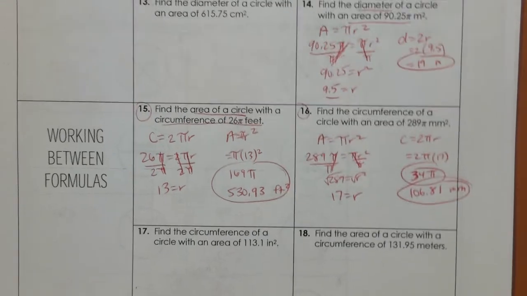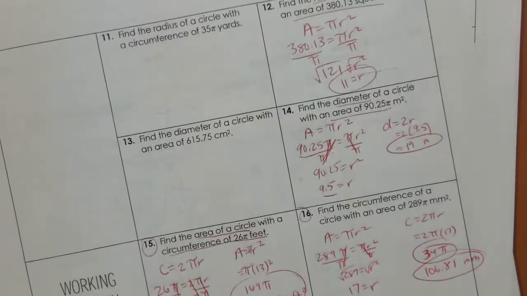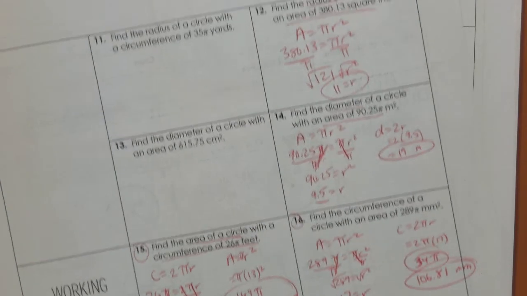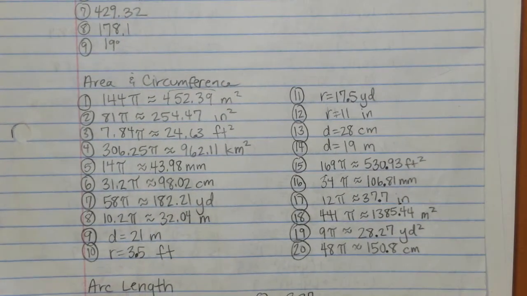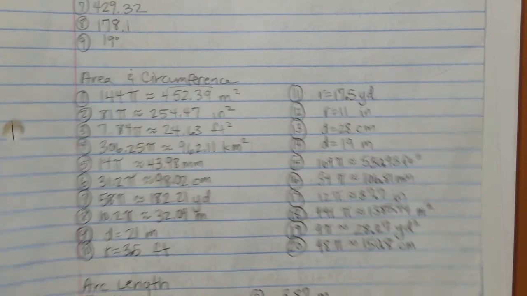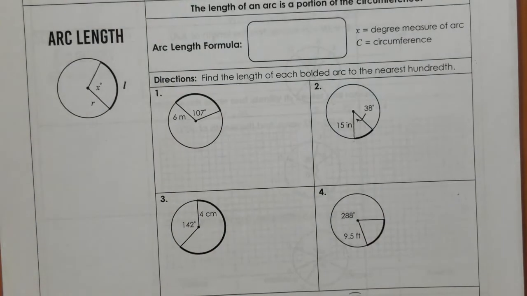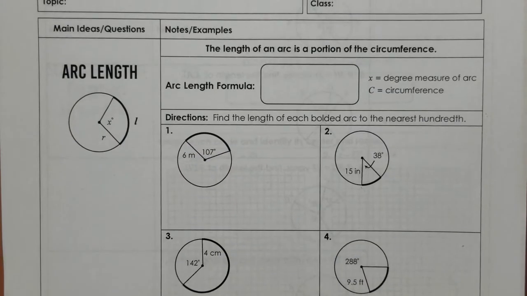Okay, so hopefully that helps get the hang of the second sheet, and you should be able to finish those out. The key for that part is here, so you can pause the screen and reference this. Alright, and the last part is arc length. We'll just do a couple quick examples of that and move on to the second topic.